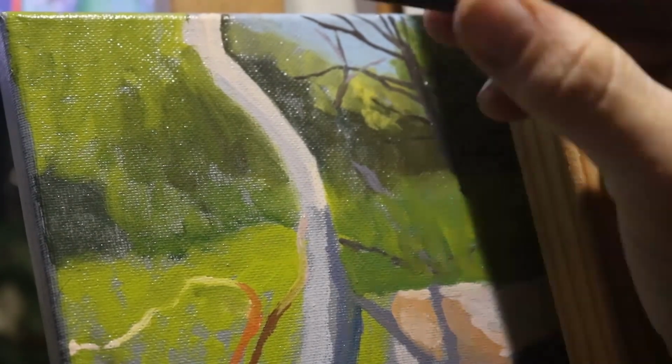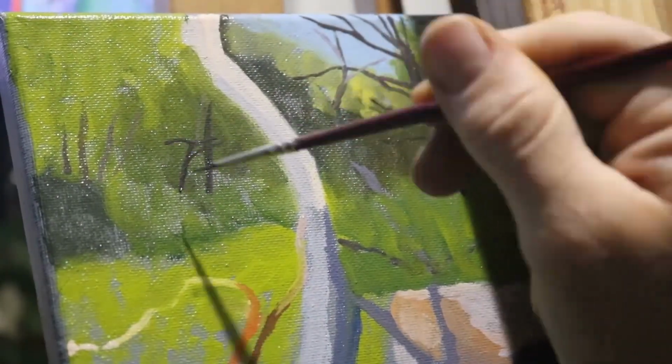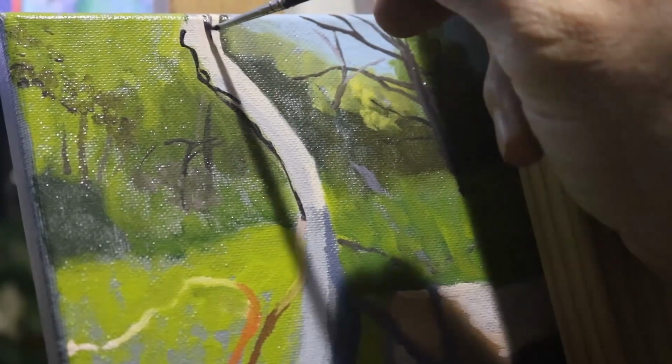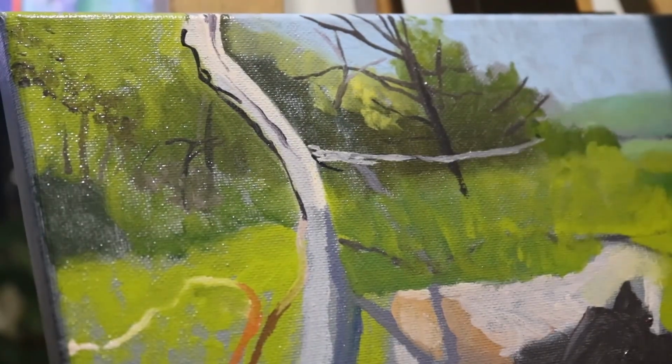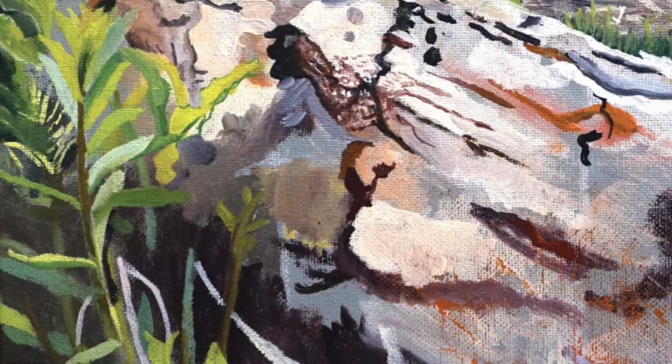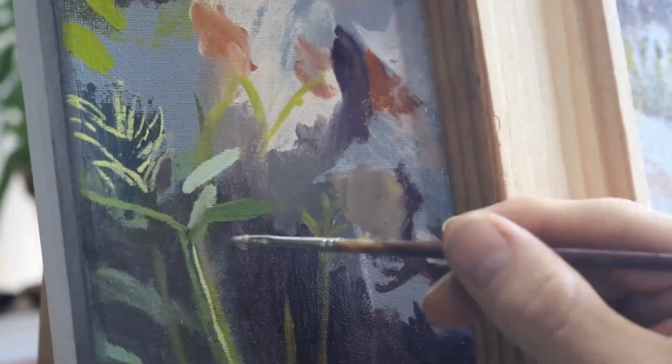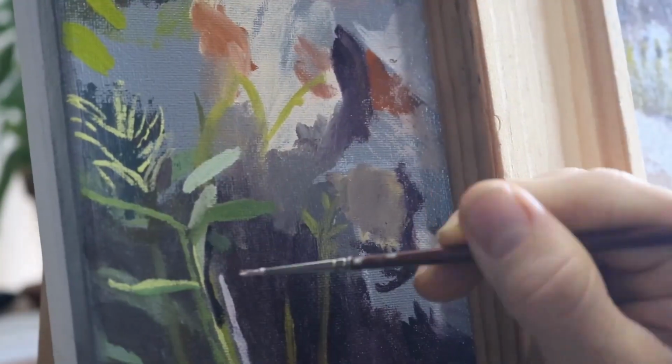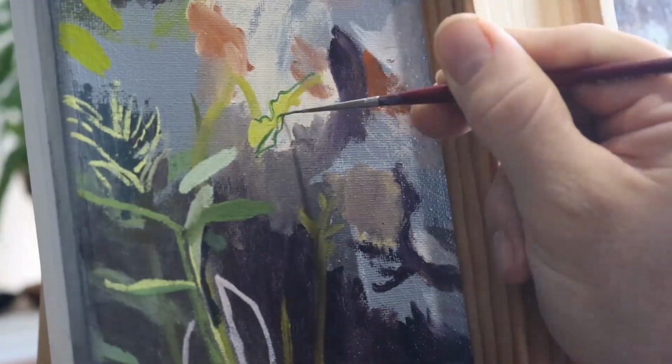Even though I'm using a reference photo, I'm not copying it 100%. I'm making some changes, in some ways simplifying it, but also adding contrast by darkening around the branches and around the plants in the left corner so they pop out more.